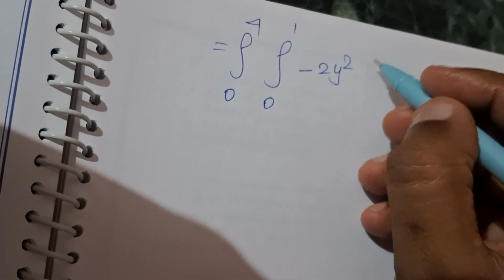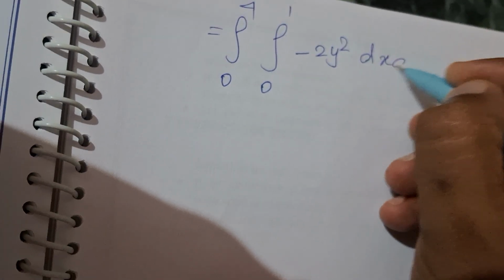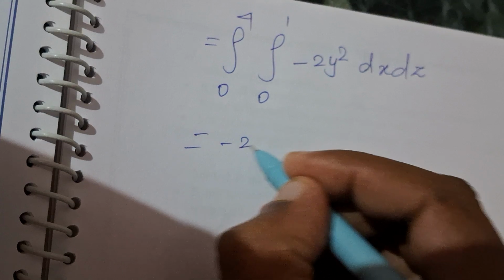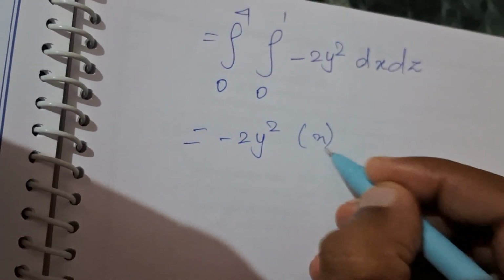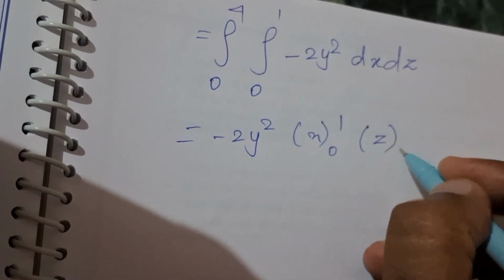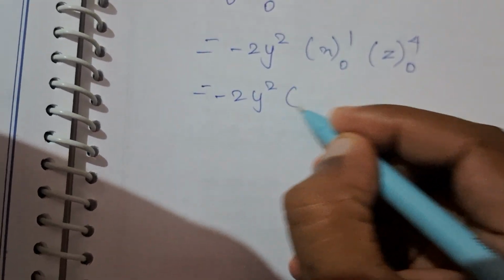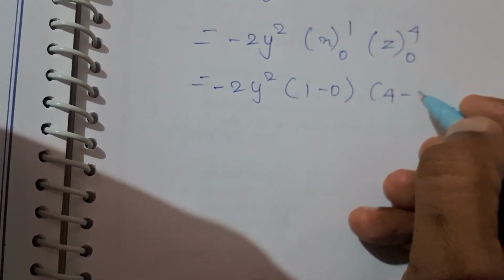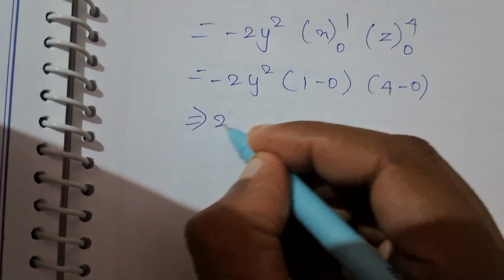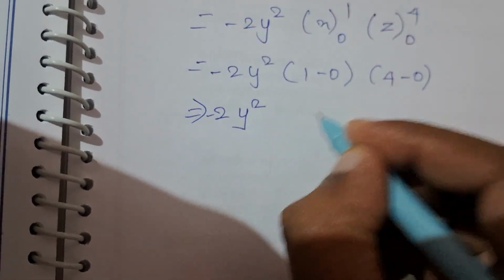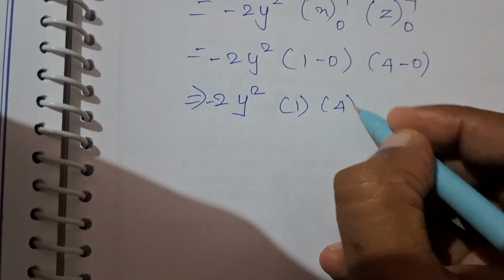So here, integral 0 to 4, integral 0 to 1 of minus 2y square dx dz. Minus 2y square is common, x from 0 to 1 and z from 0 to 4. So minus 2y square, 1 minus 0, 4 minus 0. It gives minus 2y square, 1 into 4.